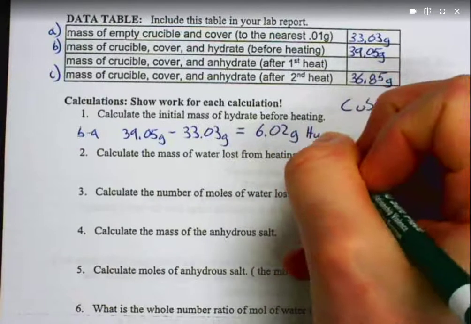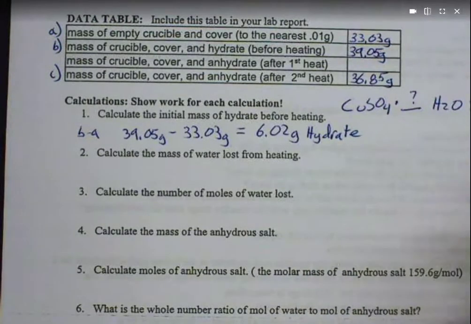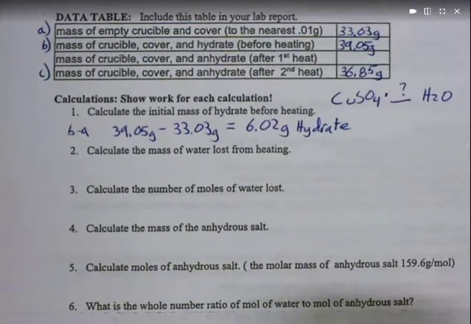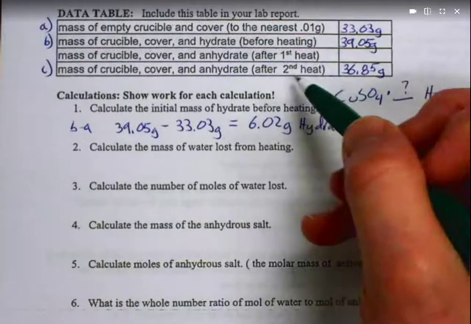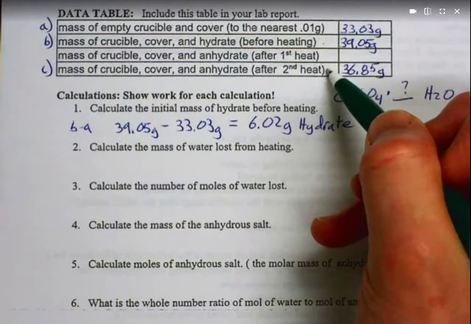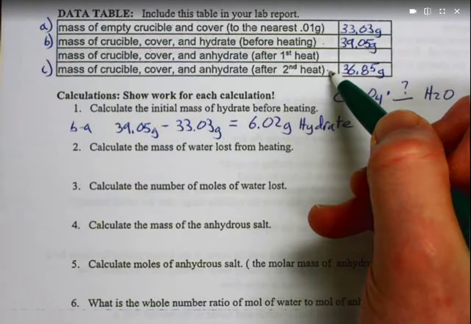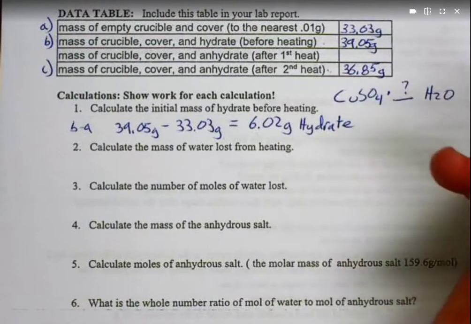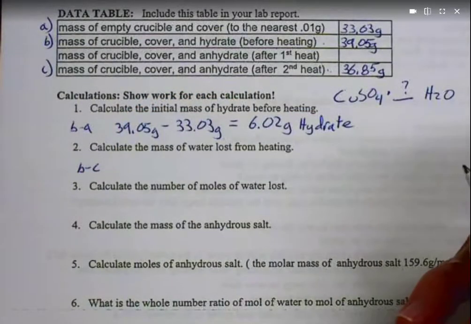Now, that might be a little more than the value that you're working with. I think the lab suggested 3 to 5 grams. So these all could be a little bit higher than what you've got. Now, we want to know how much water was lost. Well, that's just the difference between everything before we heated it and everything after we heated, because the only difference before and after heating is that we got rid of the water because of heating it. So if I subtract B and C, that will tell me the mass of the water.